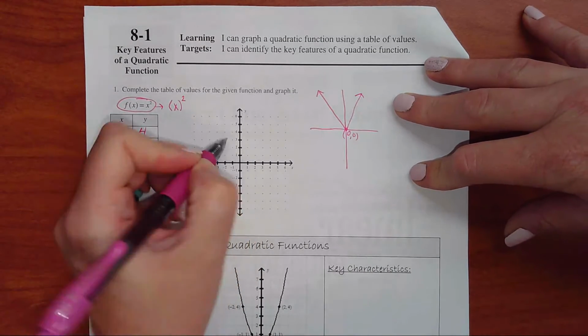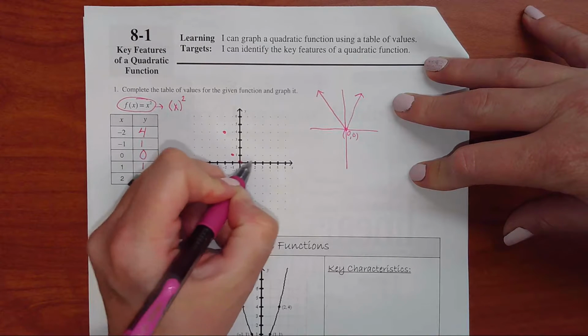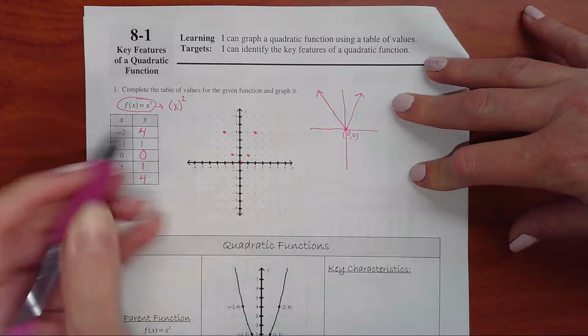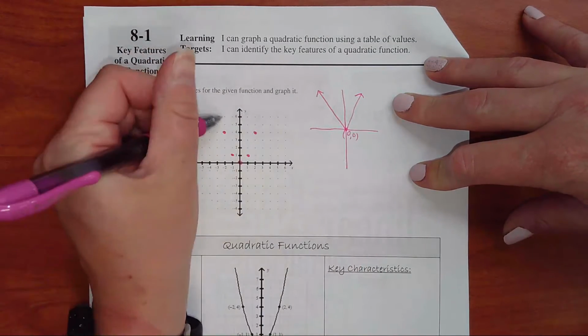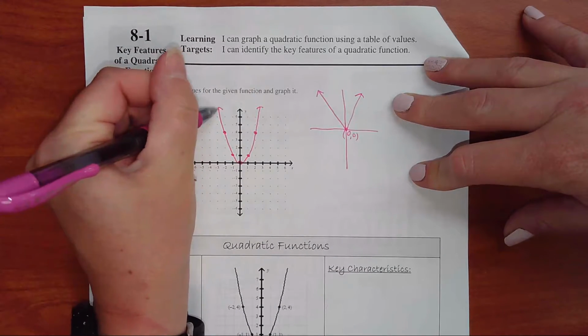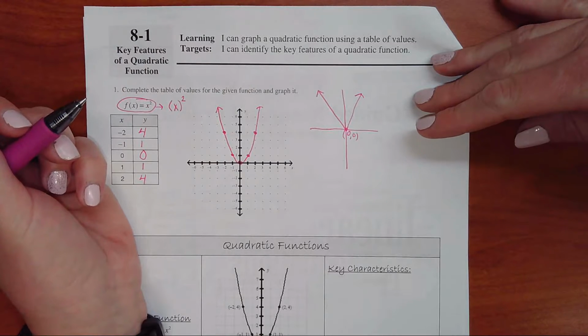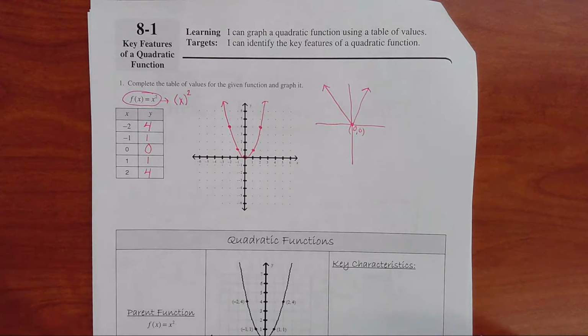So if we do -2, 4, -1, 1, 0, 0, 1, 1, and 2, 4. They do look very similar, except the V's that we did before, and these ones are U's. So when you are graphing these, you need to make sure that you make U's out of them.